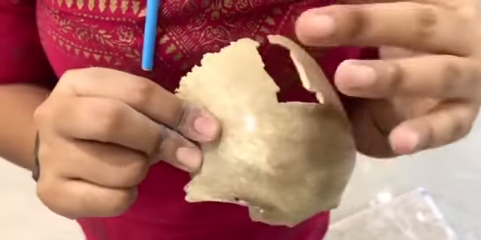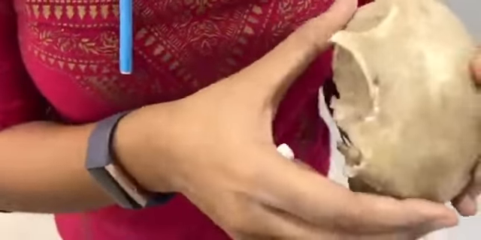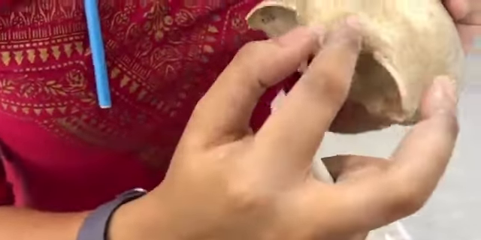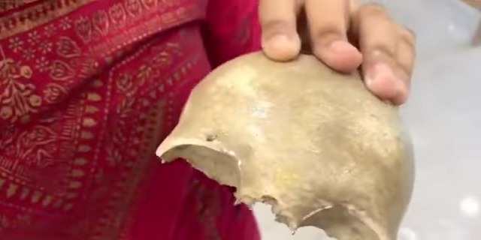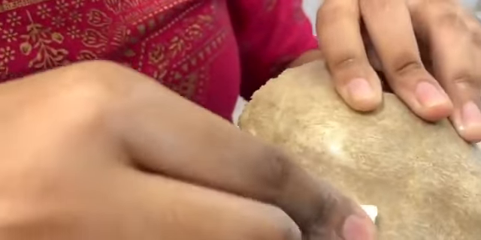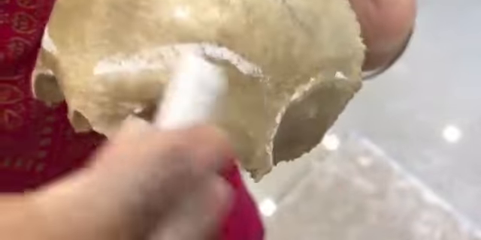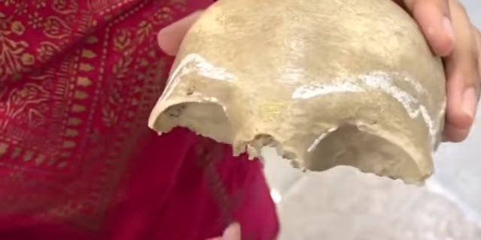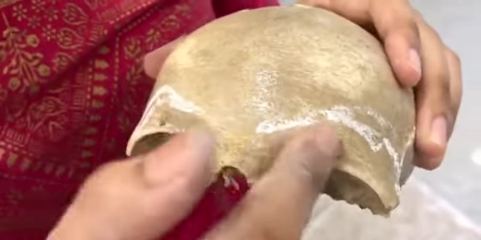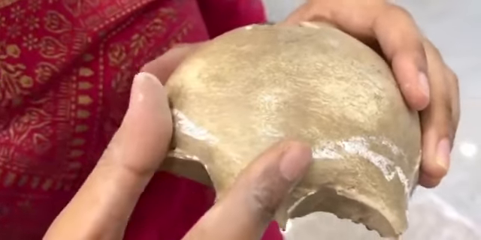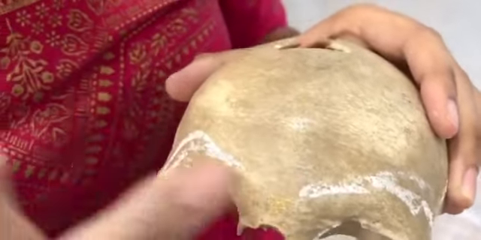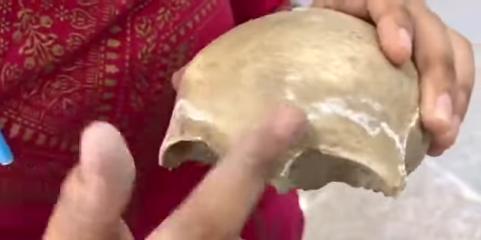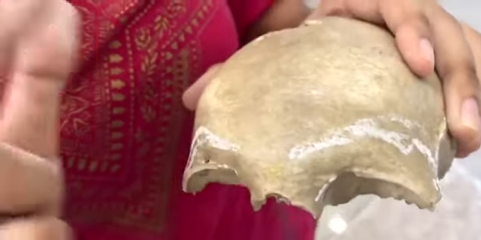Now come to the external surface. Above each supraorbital margin there is a raised, curved elevation. This curved elevation is called the superciliary arch, and these superciliary arches are more prominent in adult males and less prominent in females. As you can see here, in this bone these are not so prominent, so it is basically a female bone.